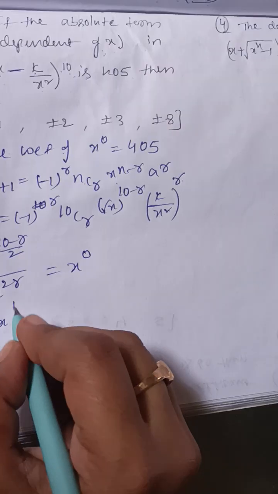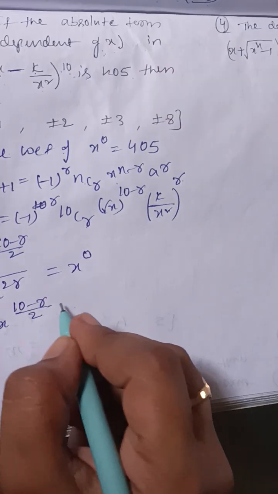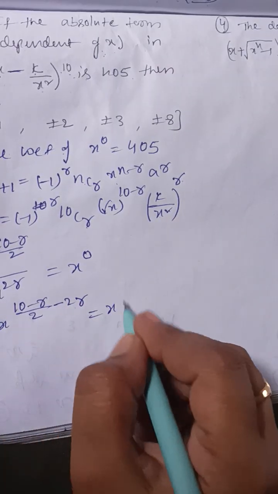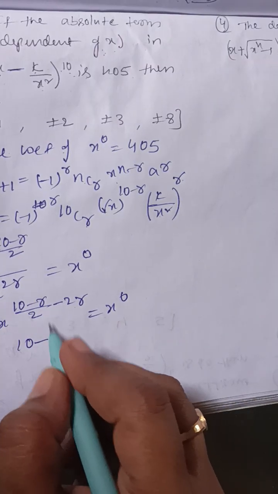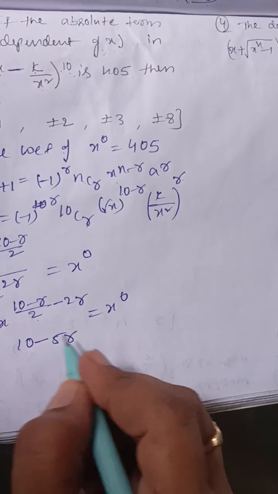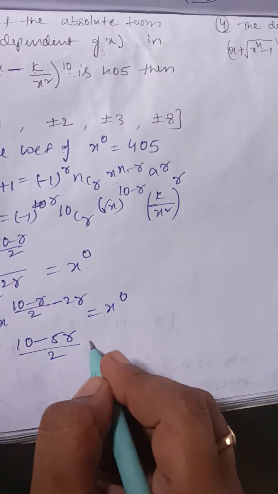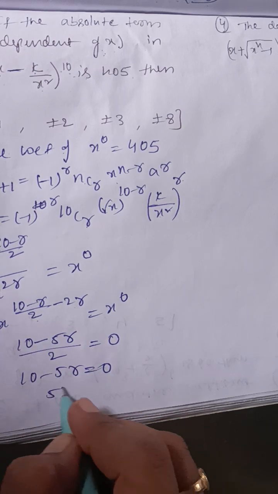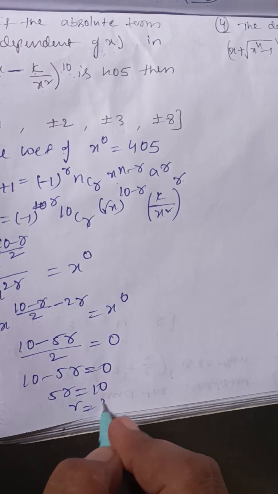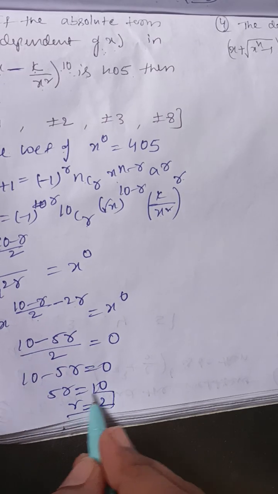So x power (10 minus r) by 2 minus 2r equal to x power 0. So on both sides we can take 10 minus r minus 4r, taking LCM, and denominator is 2, equal to 0. So 10 minus 5r is 0 and 5r is 10, r equal to 2. R is 2.